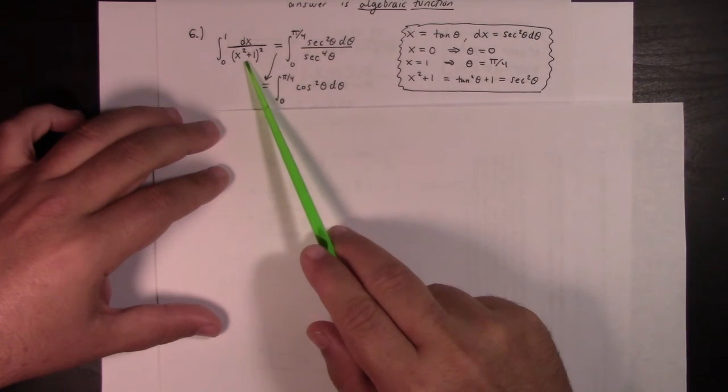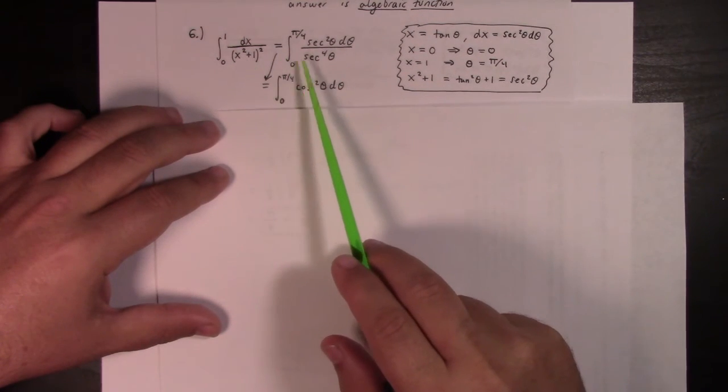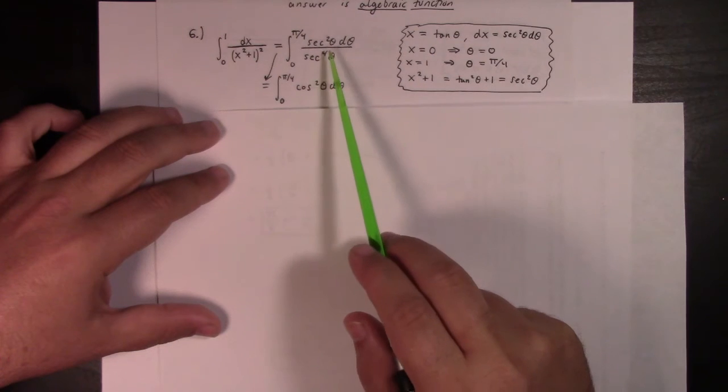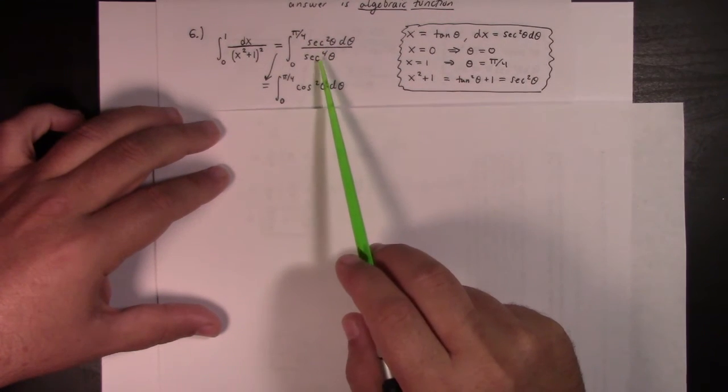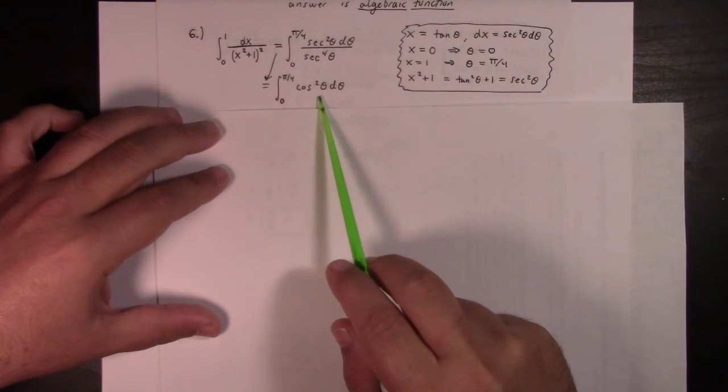The denominator is secant squared squared, which is secant to the 4th. And we get 1 over secant squared theta, which of course is just cosine squared.